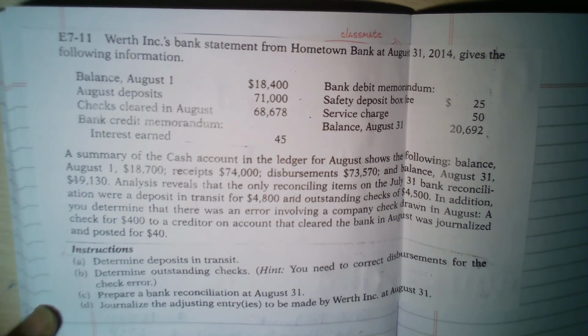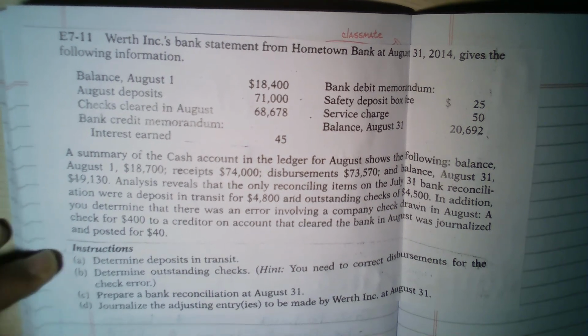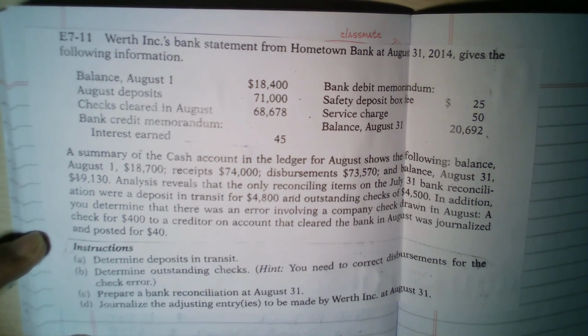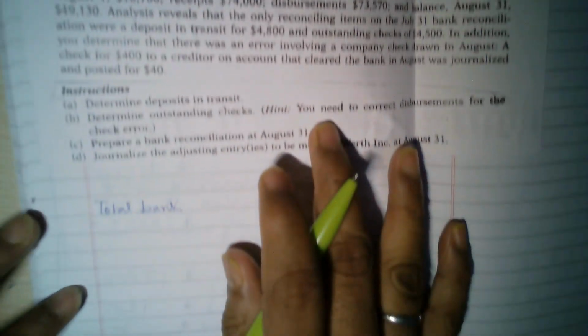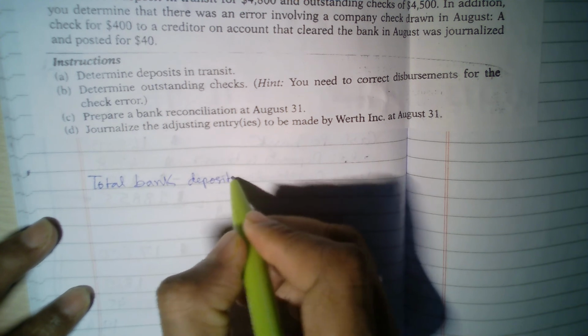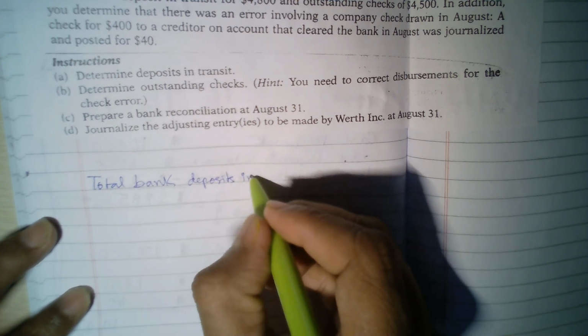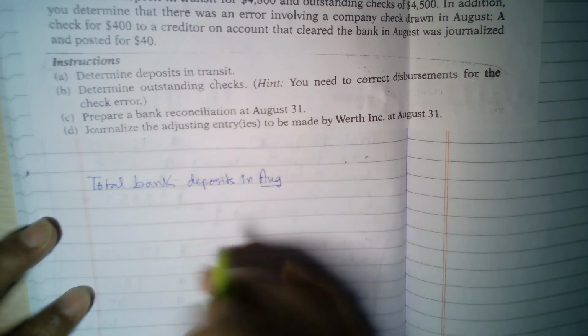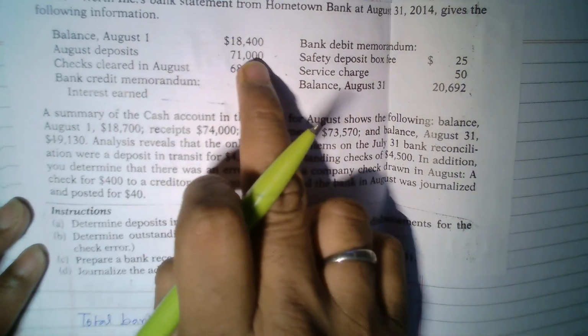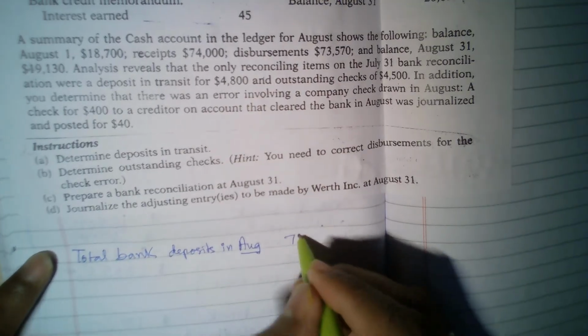So the first thing we do is write the total bank deposits in August, in the entire month of August. That is given here: August deposits 71,000.